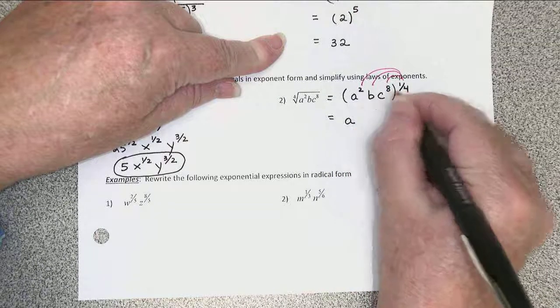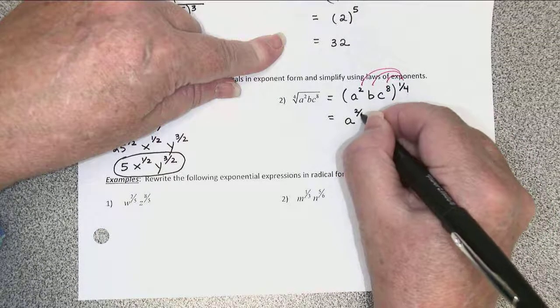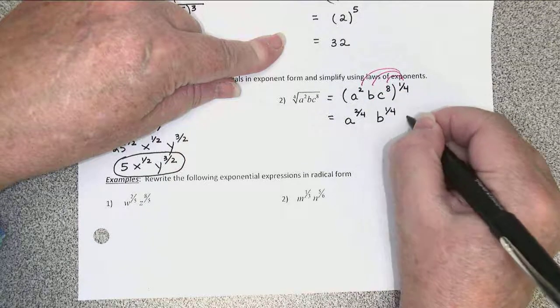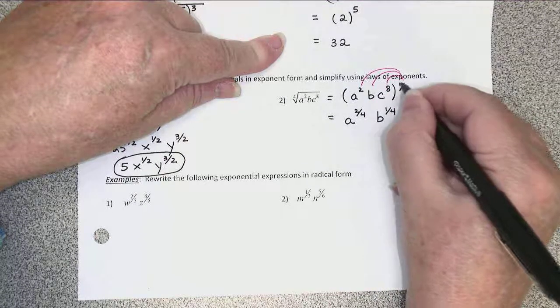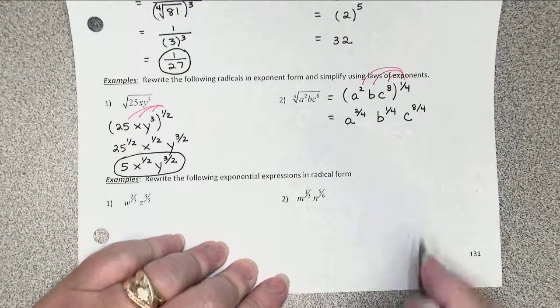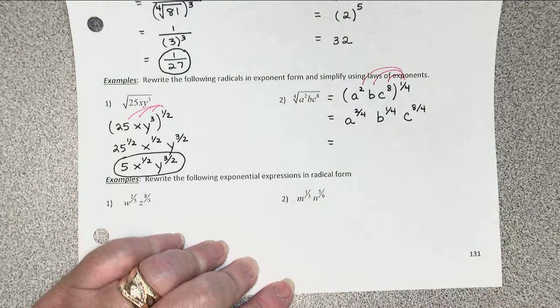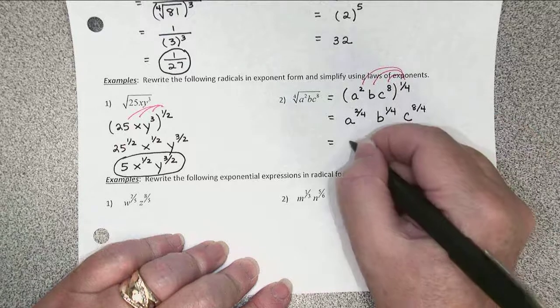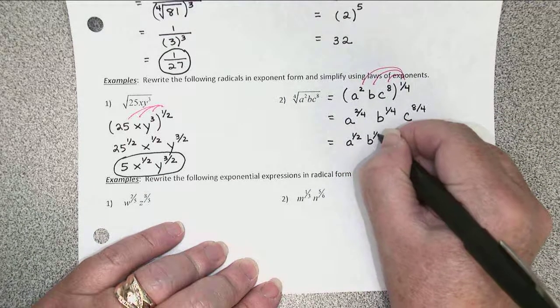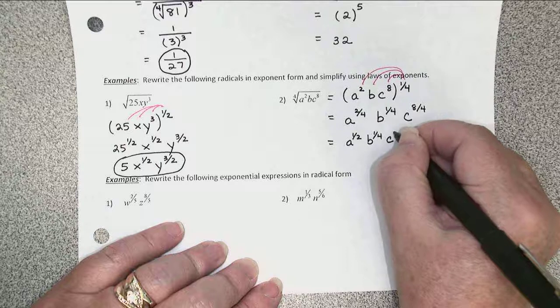So I'll get a to the 2/4, b to the 1/4, and c to the 8/4. Just multiplying exponents. And I can simplify a couple of those exponents. I can make that a to the 1/2, b to the 1/4, and c to the 2nd.